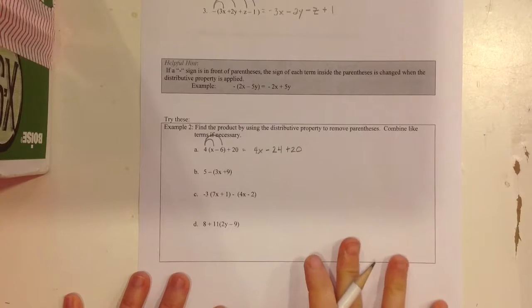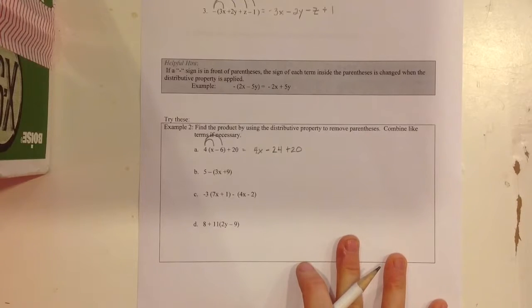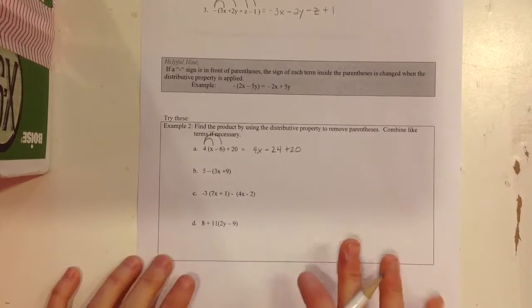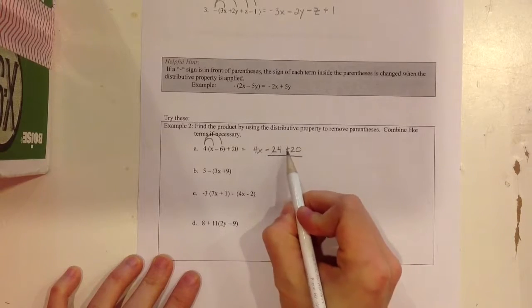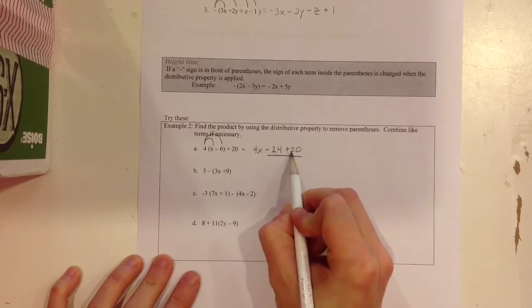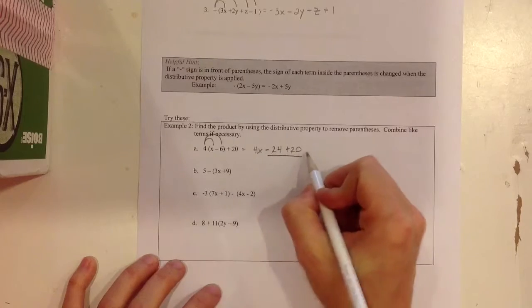And now I'm going to combine like terms. Now we already did this step at 1.7, but we didn't really understand why we were combining like terms, but now we know. Like terms can just be the numbers. So I have a negative 24 and a positive 20. Different signs, I'm going to subtract, take the sign of the bigger number.